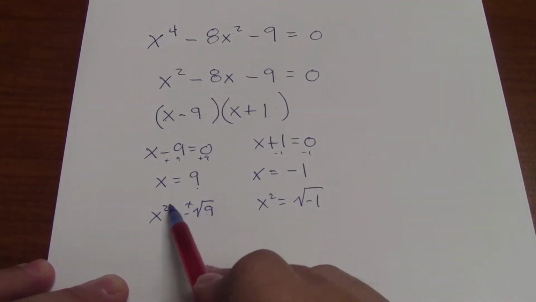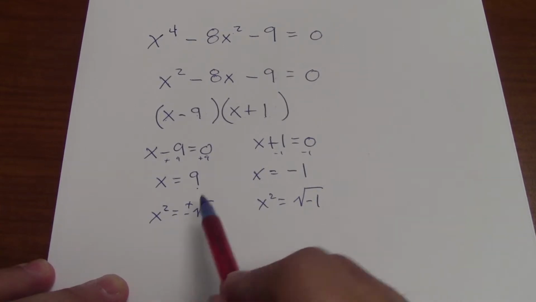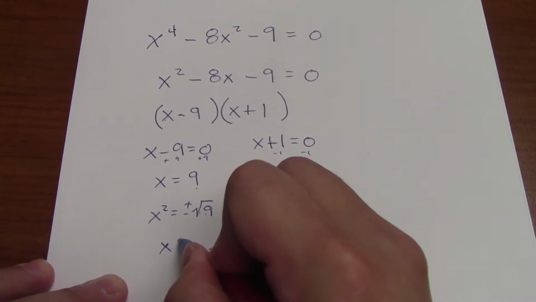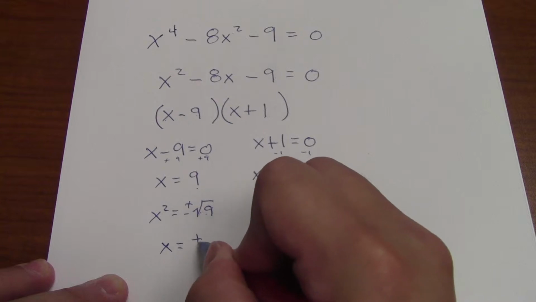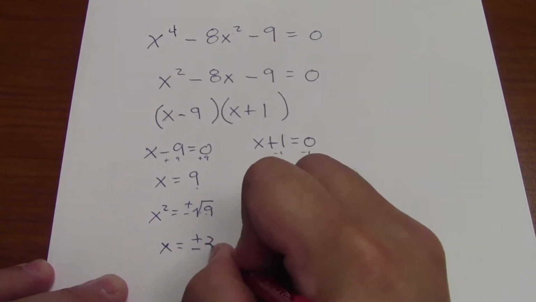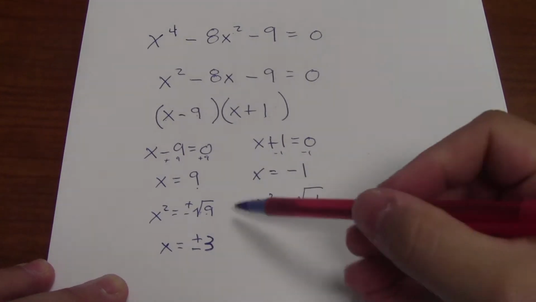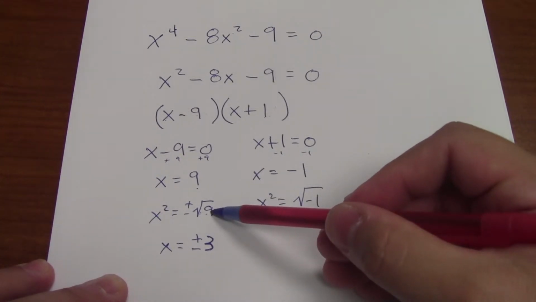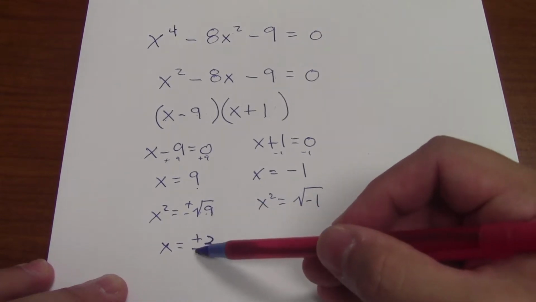And then I can go ahead and get rid of the square. So x is equal to plus or minus, actually not negative, 3. Because the square root of 9 is just 3. And it can be positive or negative, so that's why we got the plus and minus.